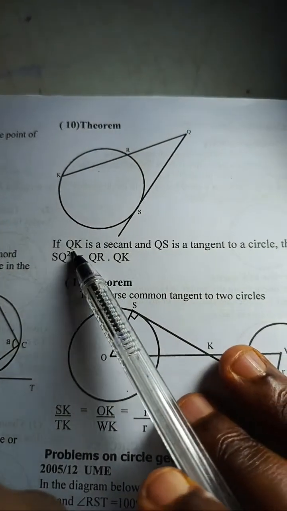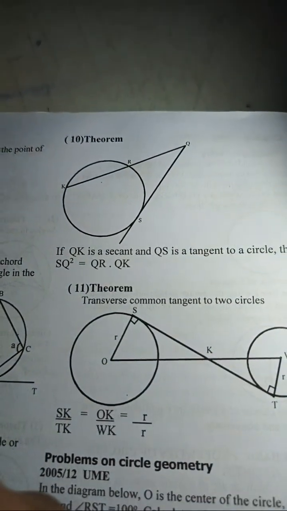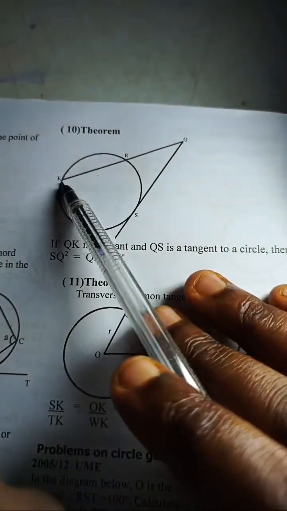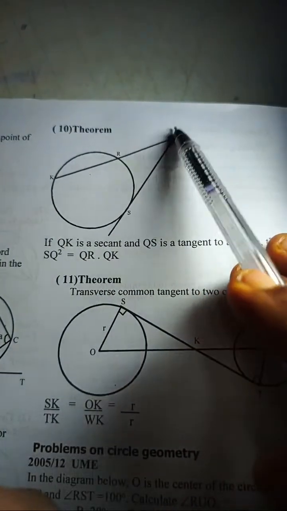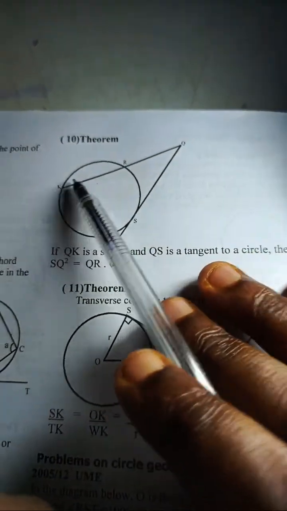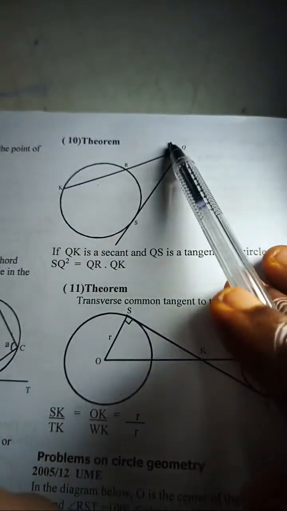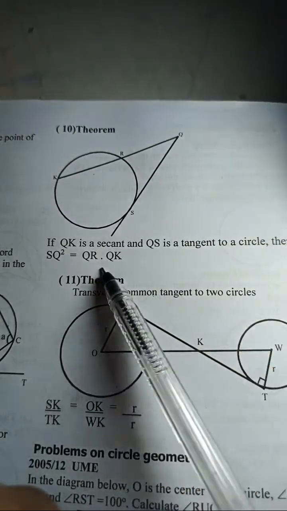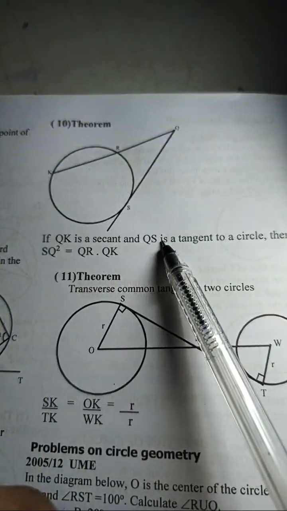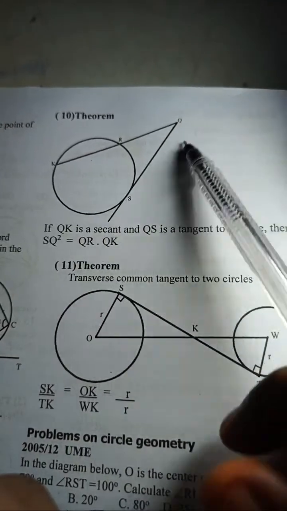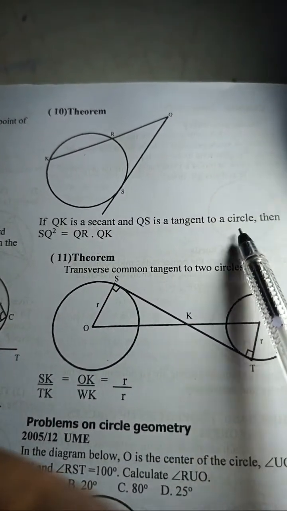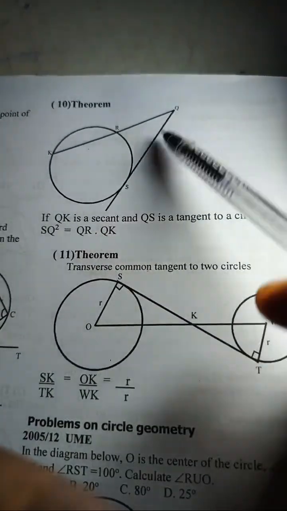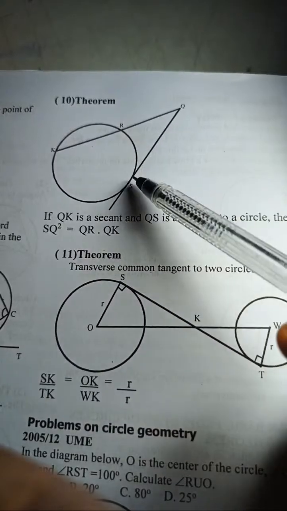if QK is a secant. Now, look at K, R, Q. If QK is a secant, and look at this one, QS is a tangent to a circle, then SQ squared, this one you have to square it because it's the only one that is not broken into two.